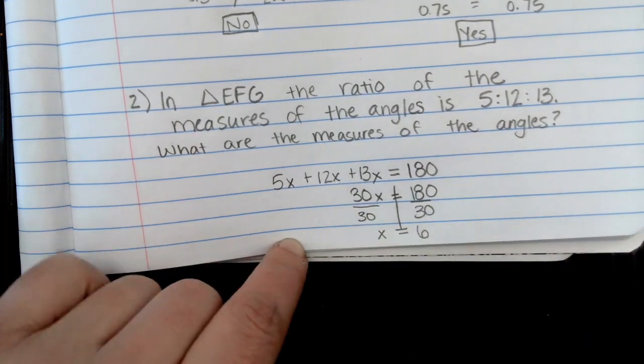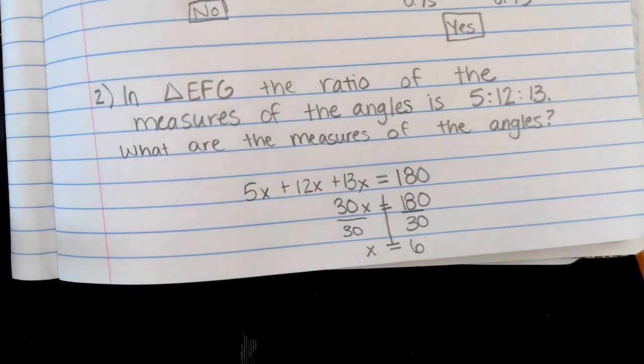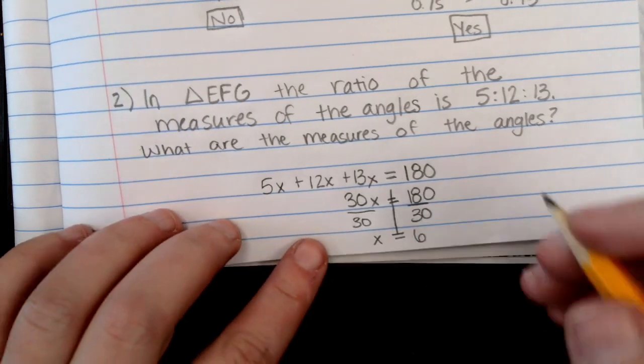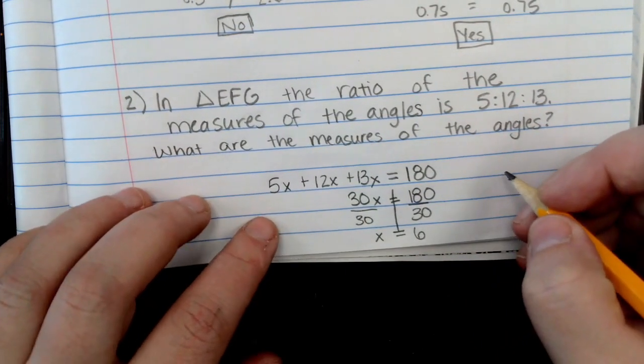All right, did that answer our question? Does it say solve for x? No. What does it tell us to do? Oh, so do we know the measure of the angles yet? No. So we're not done. So we know as we have 5, 12, and 13, and we're going to multiply all of those by the same number.